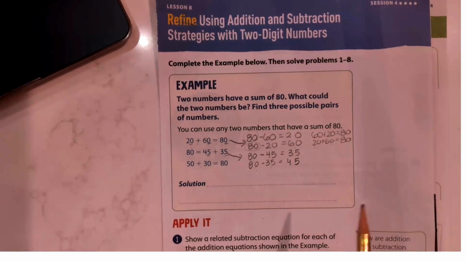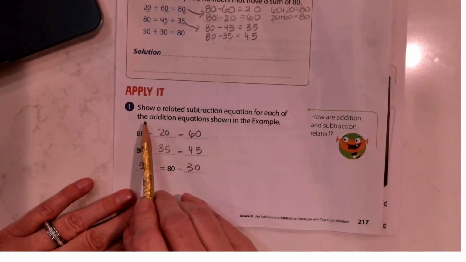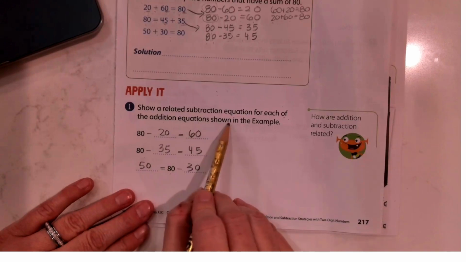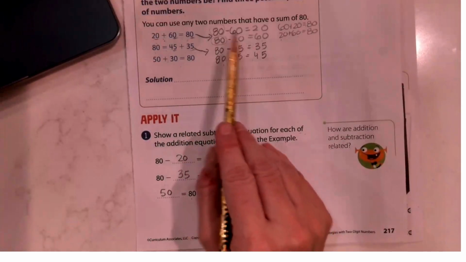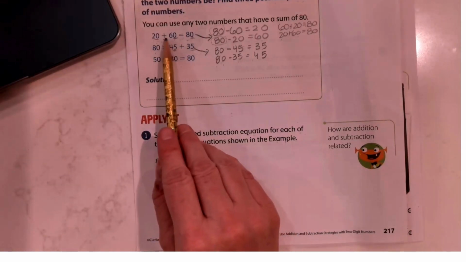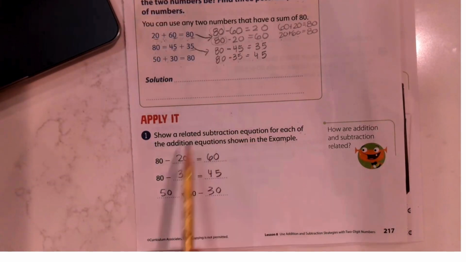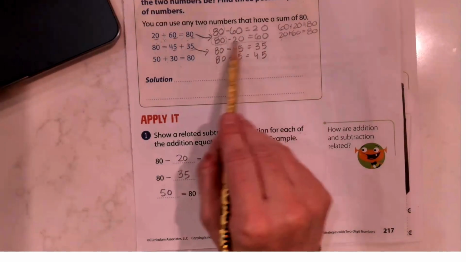So down here in number 1, it says to show a related subtraction equation for each of the addition equations shown in the example. Each of these are addition up here, and so they want you to find some subtraction. Once I find the fact families, it kind of makes it easier. So if I was to do a subtraction one, I could do 80 minus 20 equals 60. It's right there.